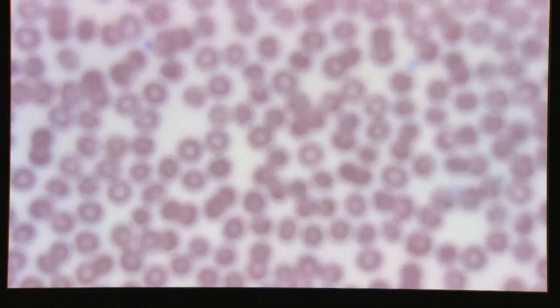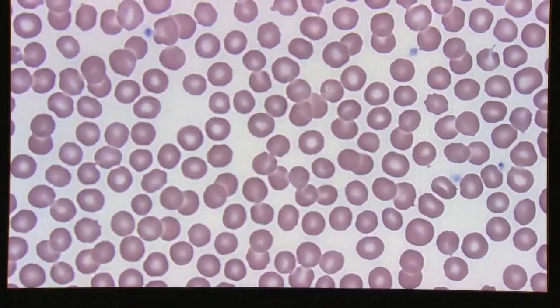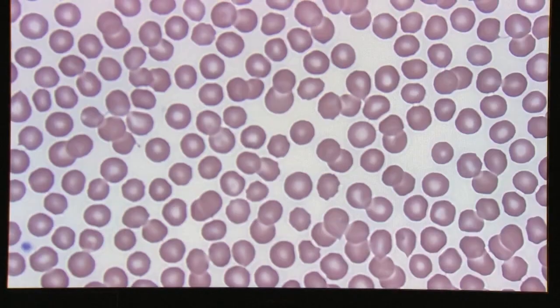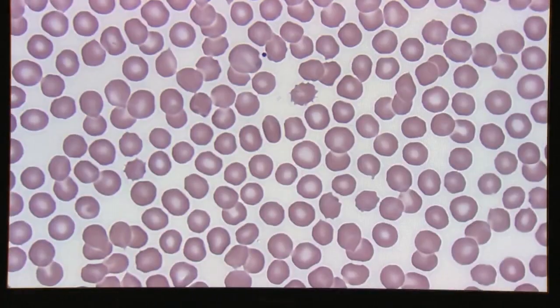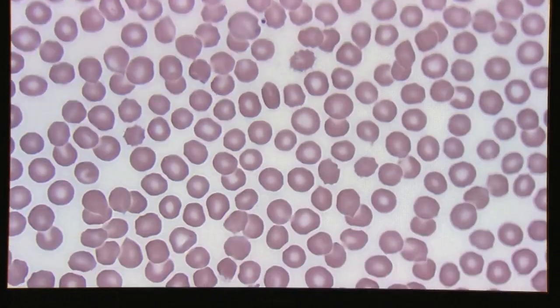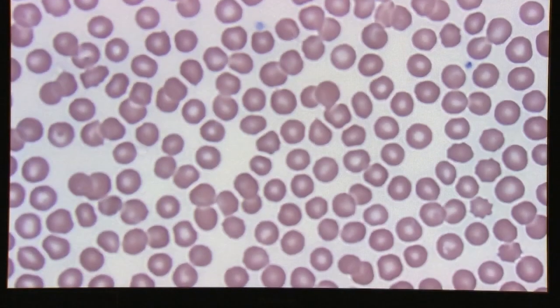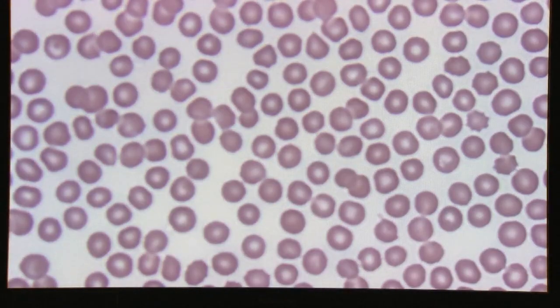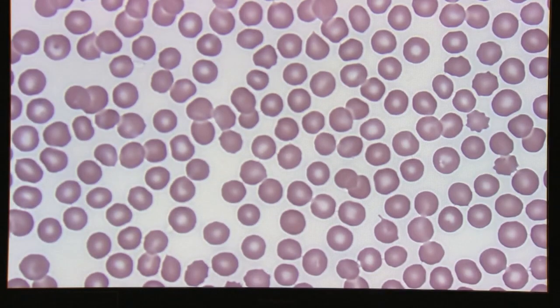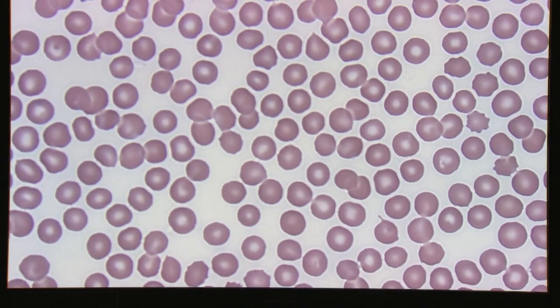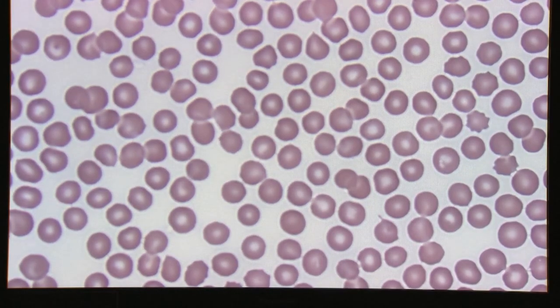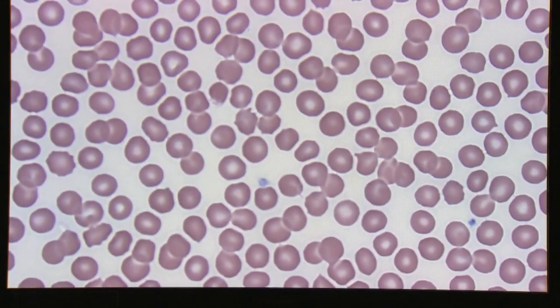So again, we're zooming back out to the monolayer area. So this is where you do your red cell morphology, looking for size and shape changes and color changes if you have hypochromia or polychromasia. And the other thing that you do on this power is review your platelets. So we saw at the beginning of this presentation that there were large platelet clumps in the feather edge of the smear. That is going to immensely throw off your platelet estimate.